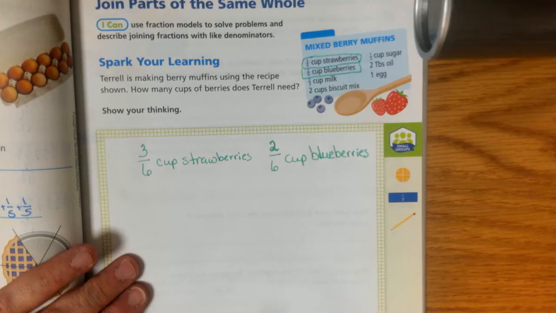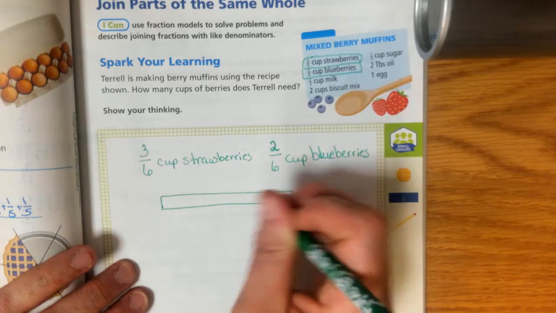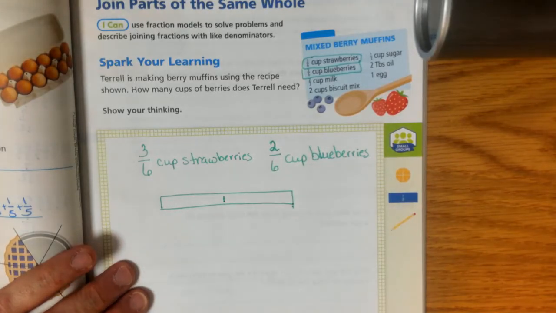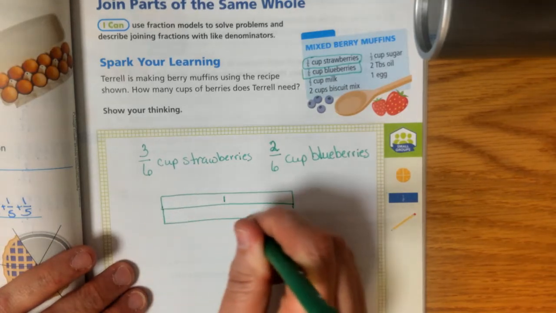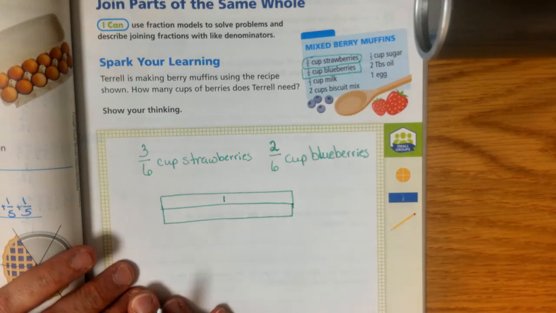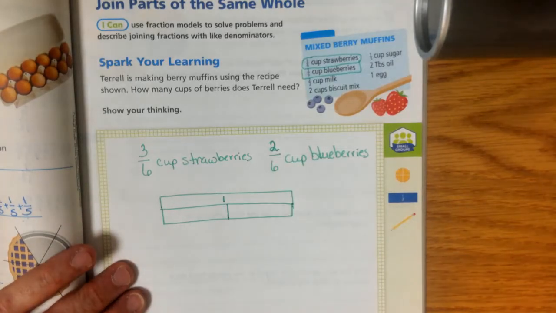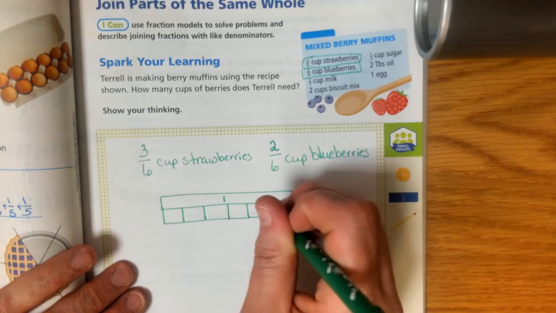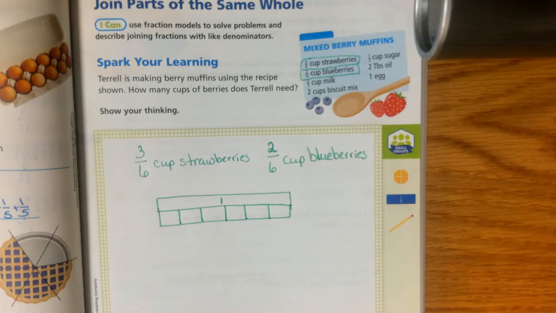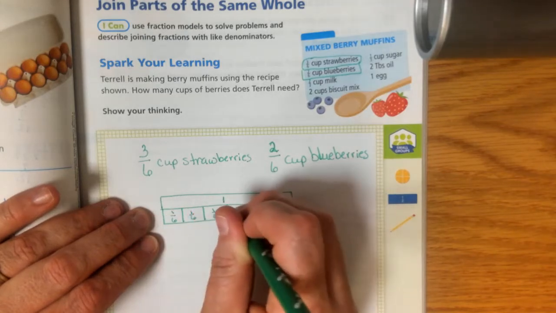If I were to show my thinking with a picture, I might start with, here is my whole, and then how much is my whole broken up into? If I look at my denominator, they are both broken up into sixths. So my whole is broken up into sixths. With 6 being an even number, I can break this into half, and then each side I would just need 3 pieces. I try to make them as close to the same size as I possibly can. So each part is 1/6 of our whole.